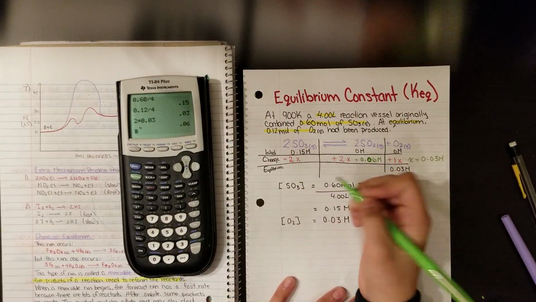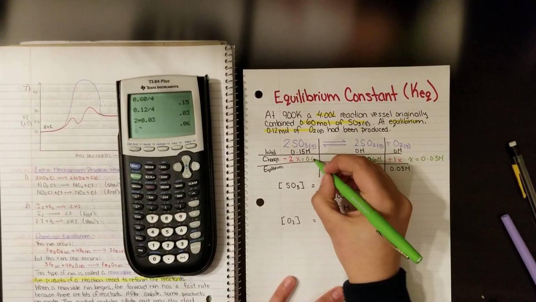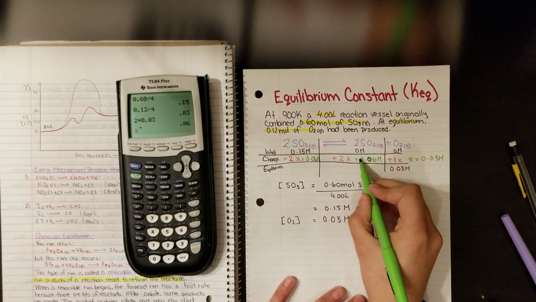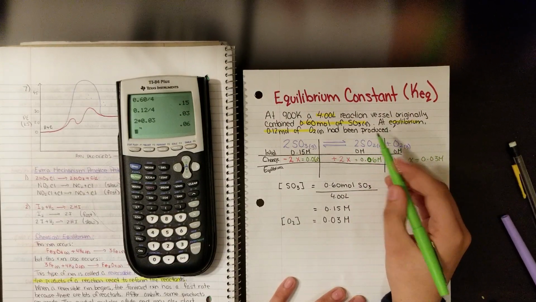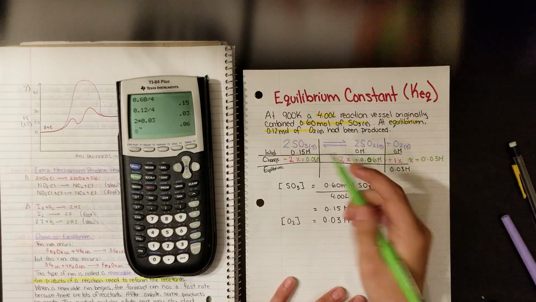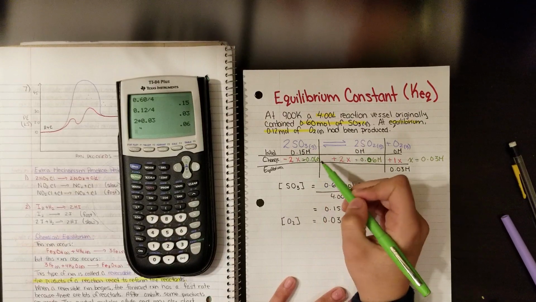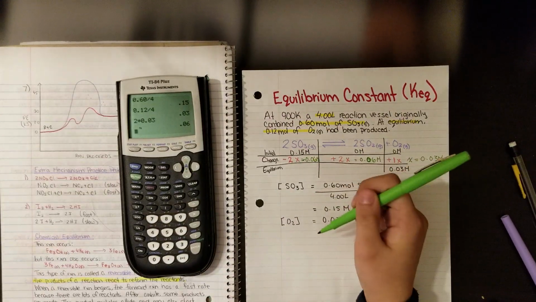And for this, it's going to be the same, times 2, so it's going to be 0.06 molar. But the thing is, this is plus. This is also plus because since these are being produced, more of it is being made. This one is a negative 0.06 molar because it's a reactant and it's being decreased over time.